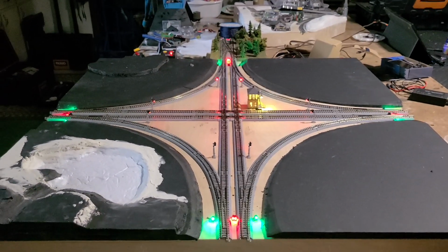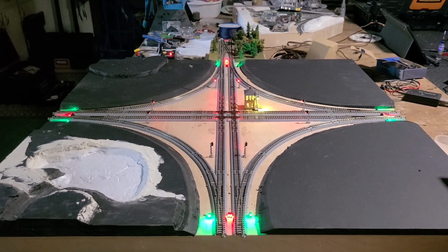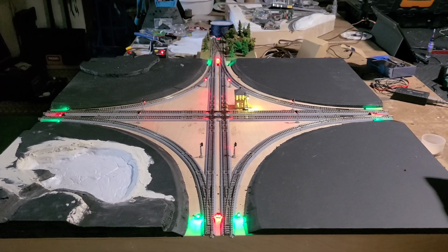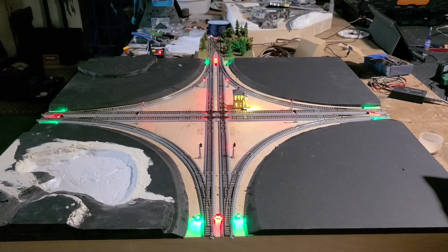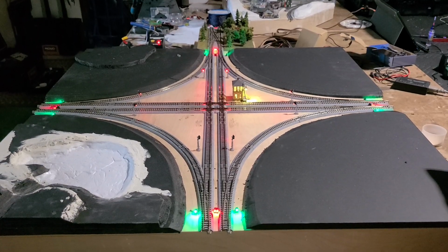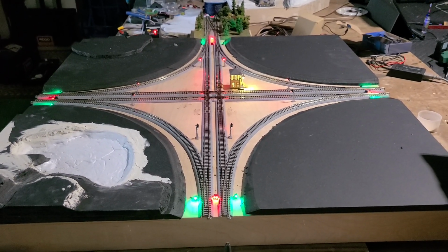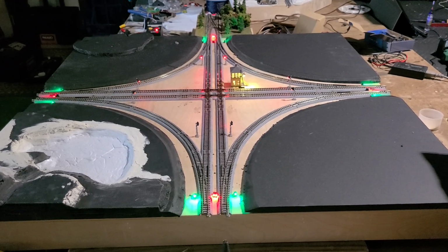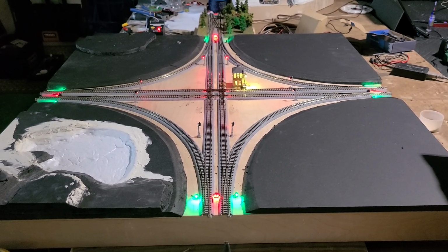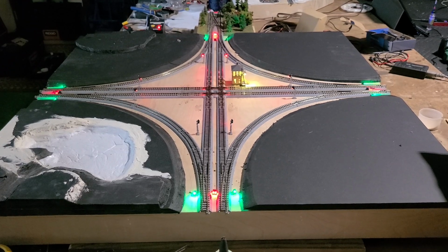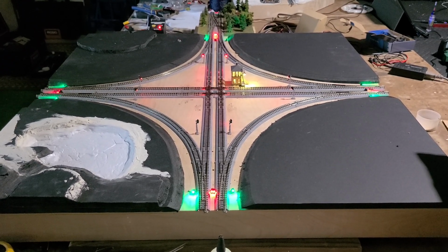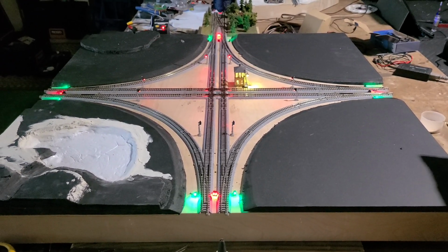All right, excuse my construction mess, but here we are back with yet a new T-TRAK module, and I call this one my diamond crossing. This diamond crossing obviously could create some issues with running T-TRAK. Obviously, if things are misrouted or miswired, it's going to cause some shorts and cause some electrical issues.